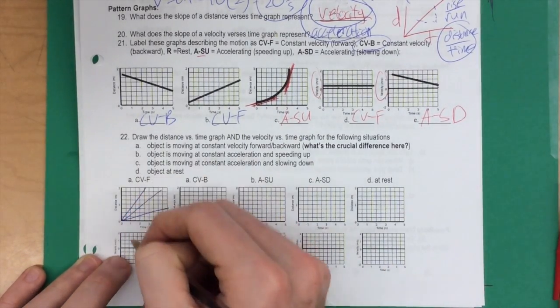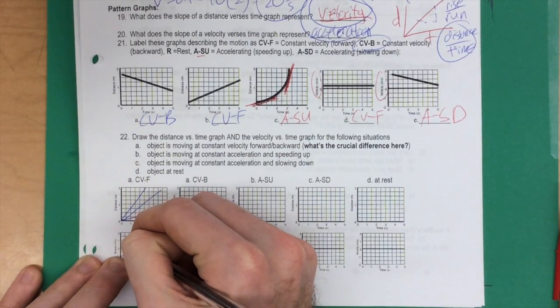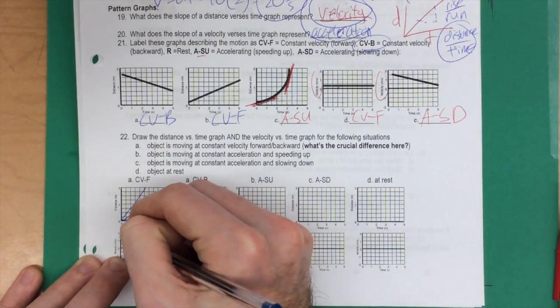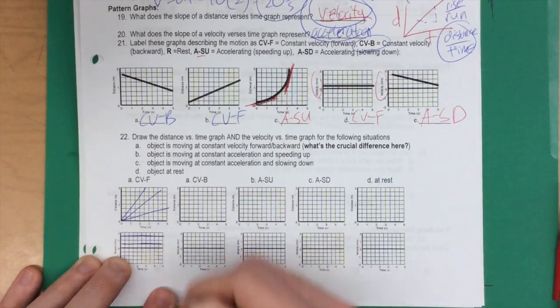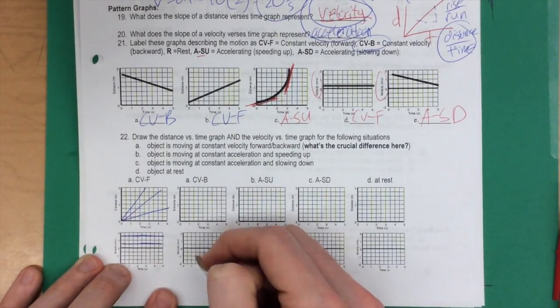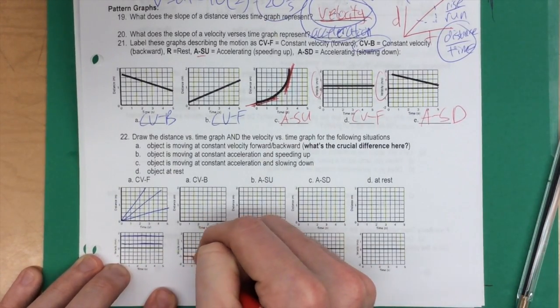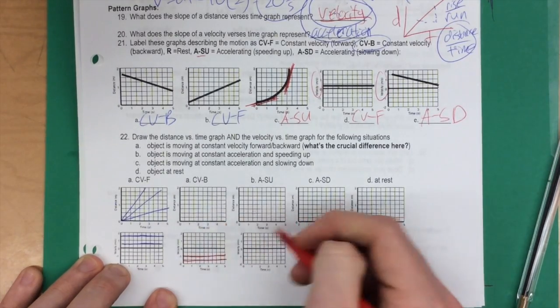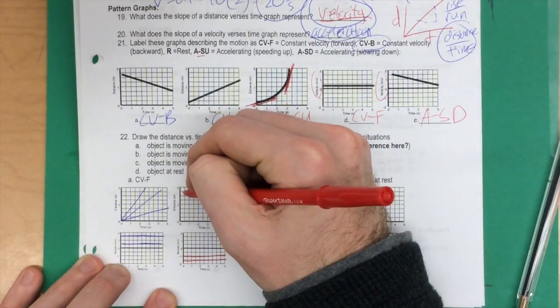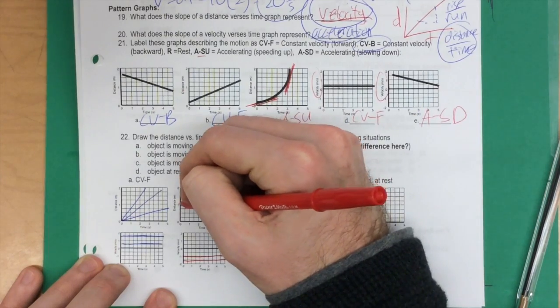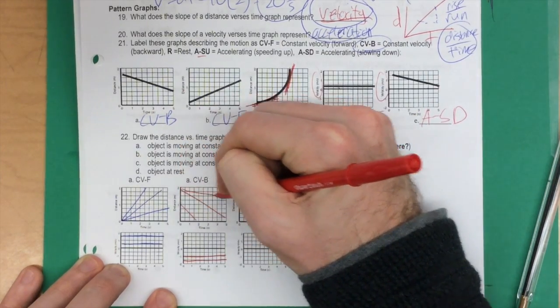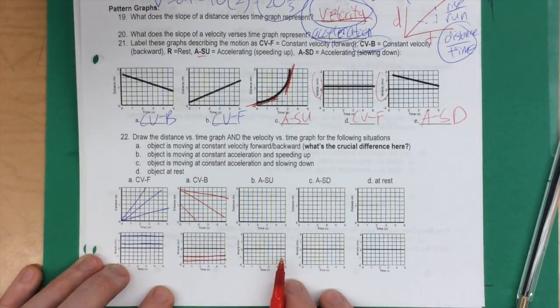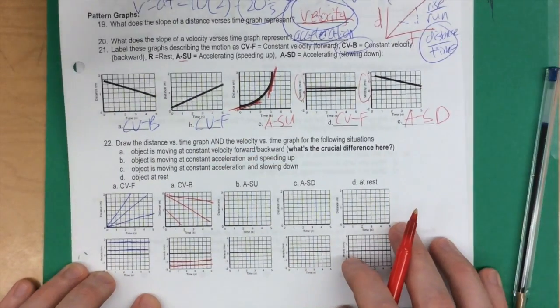Same thing down here when we do velocity versus time. It's constant, so we need flat lines, but we can put it anywhere as long as it's above 0. If it was below 0, that would be our constant velocity backwards. These are constant velocity backwards, and that would have a negative slope, like this, or like this, or like this. Any of those work, as long as it's a straight line.